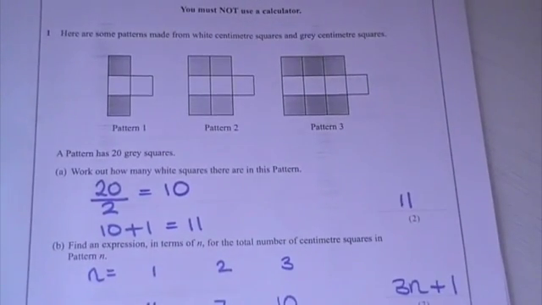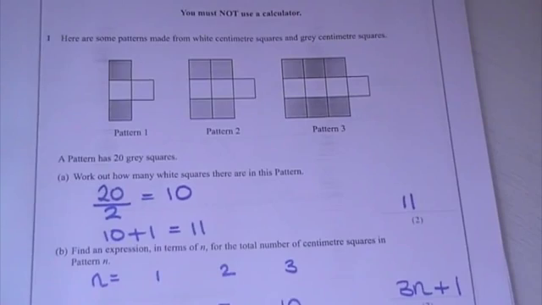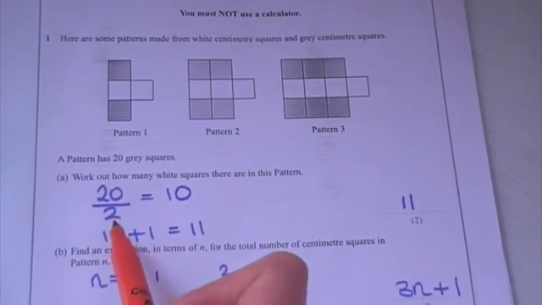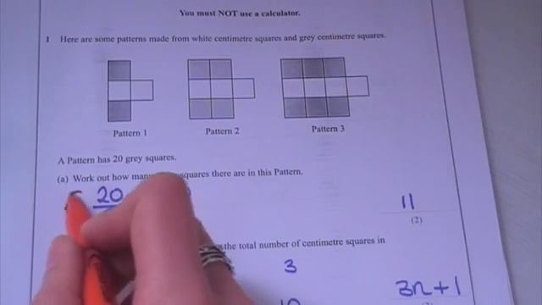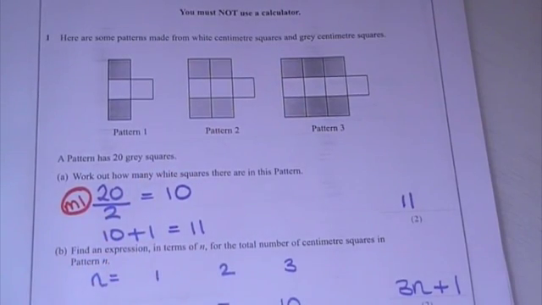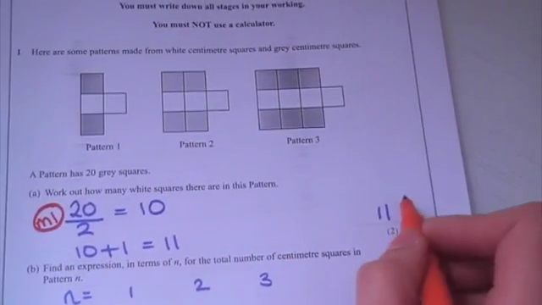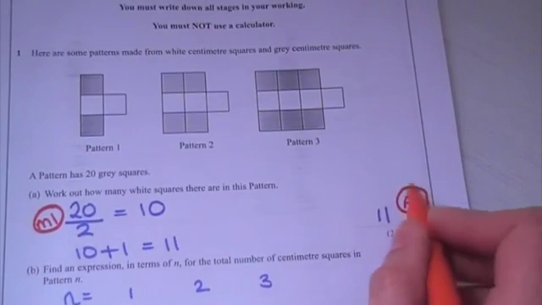Mark scheme for question 1. So part A is worth 2 marks. You get a method mark for realising you're going to need half the number of white squares as grey squares. And then you get an answer mark for 11 and realising you had to add that one on.